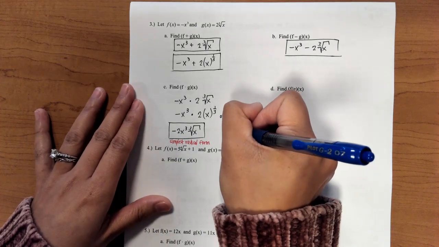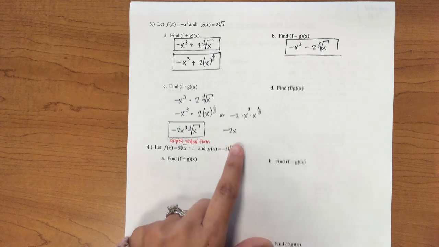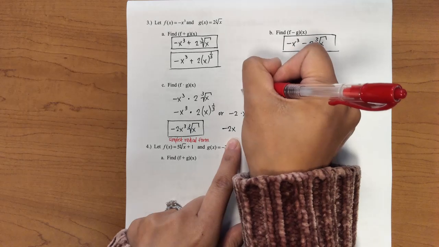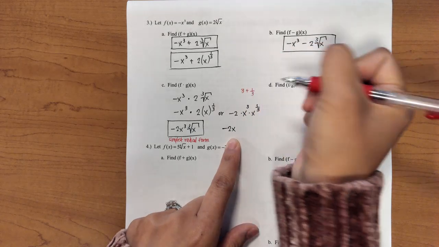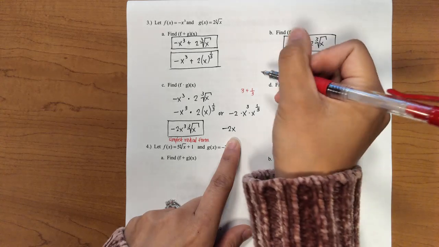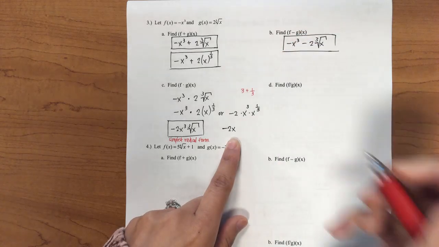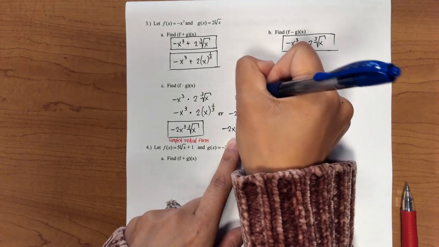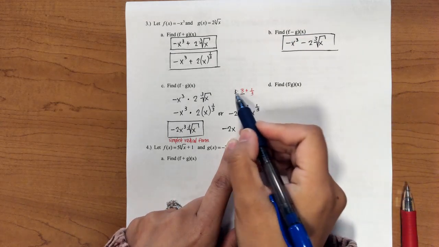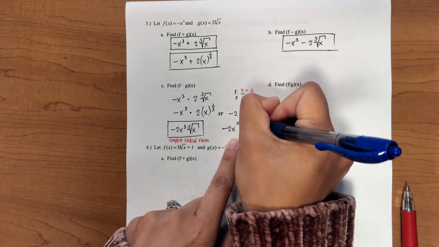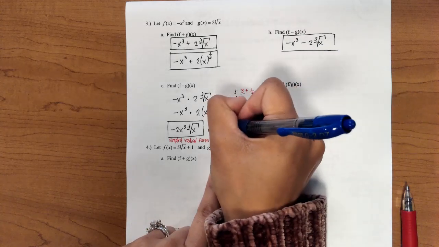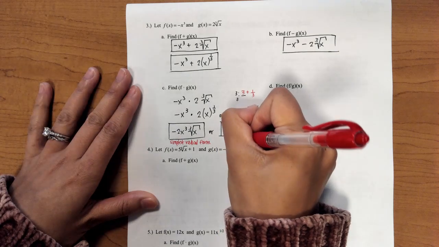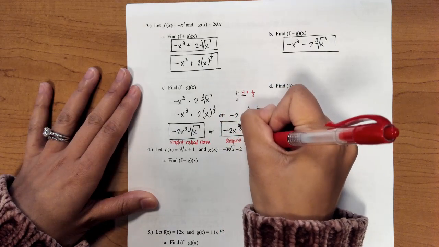Or you can write this as -2x, and if you want to write simplest exponent form, we have to combine the x's and add them together, right? So over here I could do 3 plus 1/3. Well, that's going to be 3 1/3, but let's write this as an improper fraction. So I'm going to multiply by 3 and 3, top and bottom. So that's 9 plus 1 is 10/3. Okay, so this is simplest exponent form.